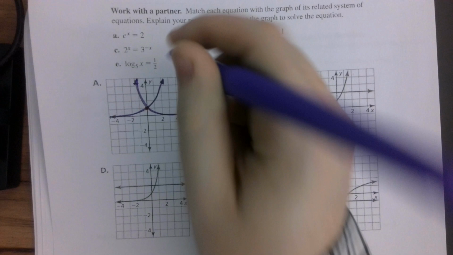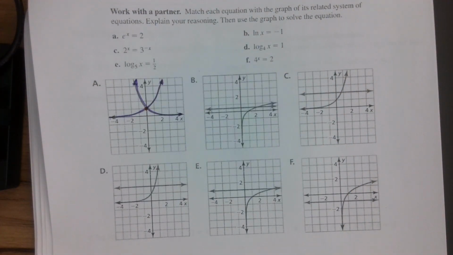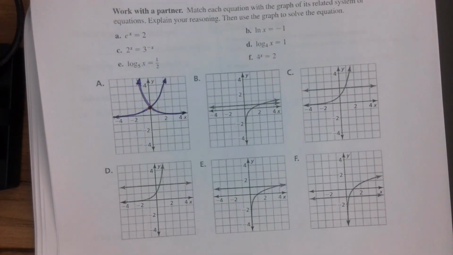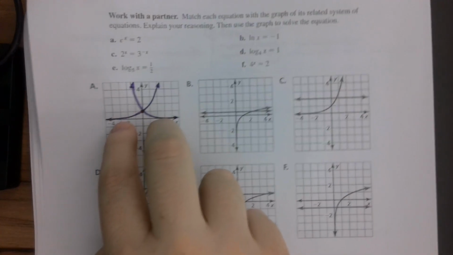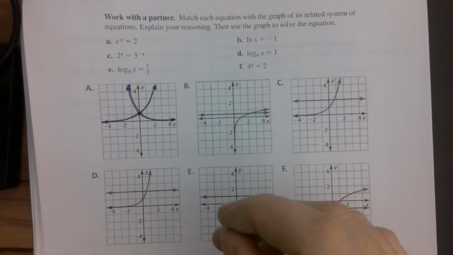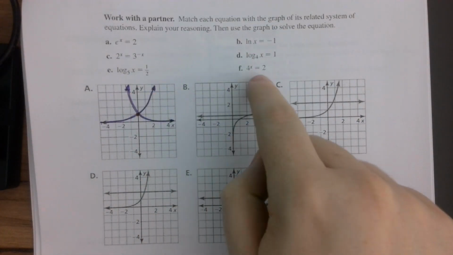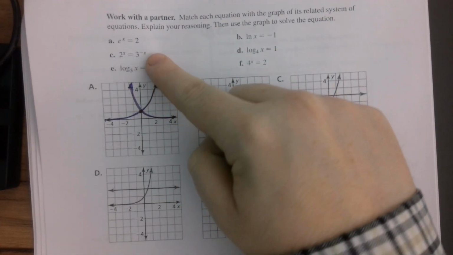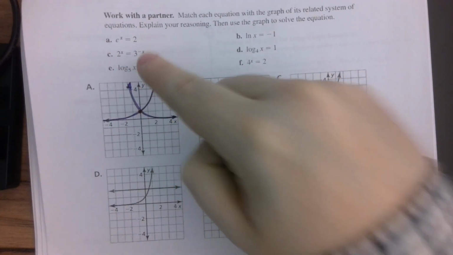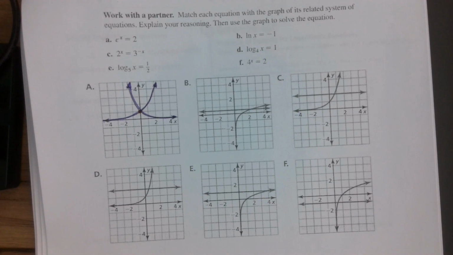Well, we know from all the way back in 6.1 that those are exponential functions. Exponential functions either go up to the right or down to the left. Since there are 2 of them, we can surmise that there are 2 exponential equations we're trying to compare. And in fact, there's only one equation that has 2 exponential functions: C, 2 to the x power equals 3 to the negative x power.